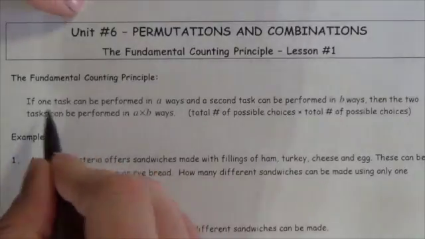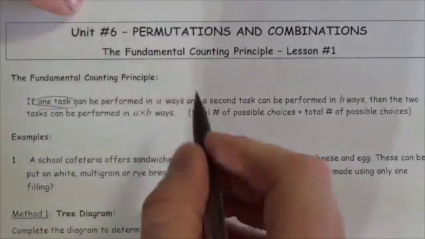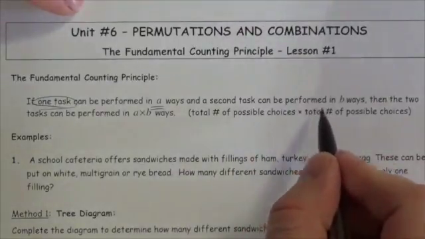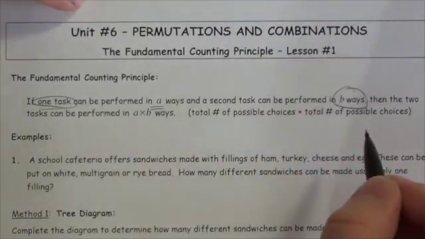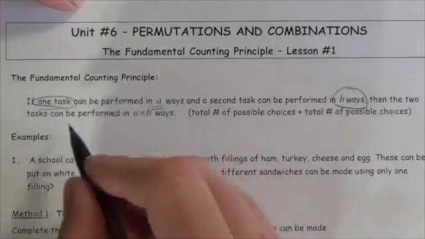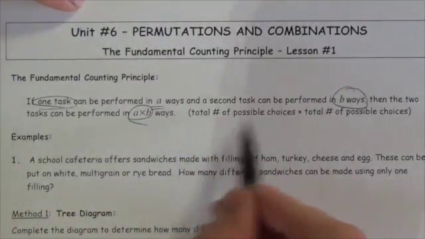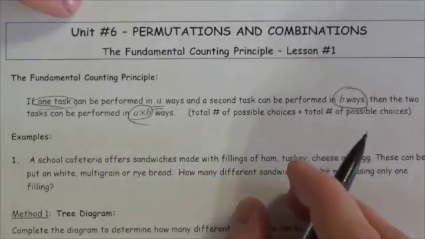Basically what it says here is that if you've got one task that can be performed in A ways, and a second task that can be performed in B ways, then the two tasks can be performed together in A multiplied by B ways. In other words, we're going to multiply those options together.